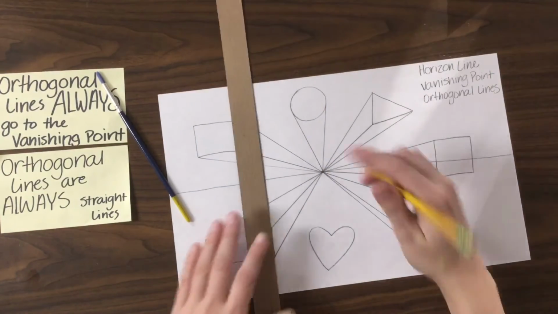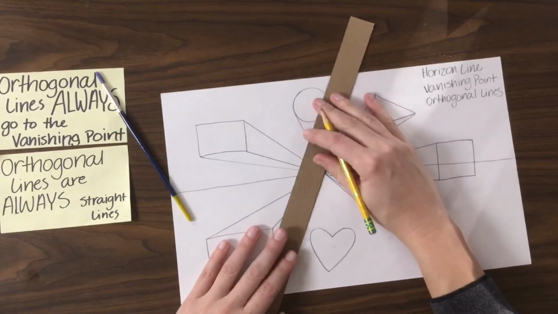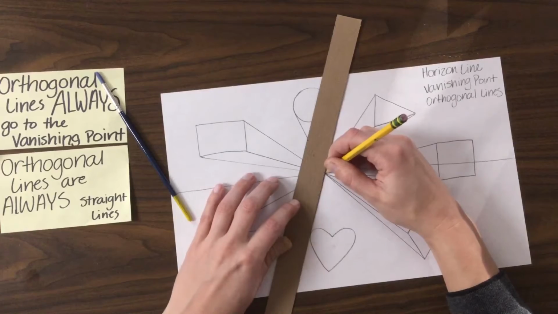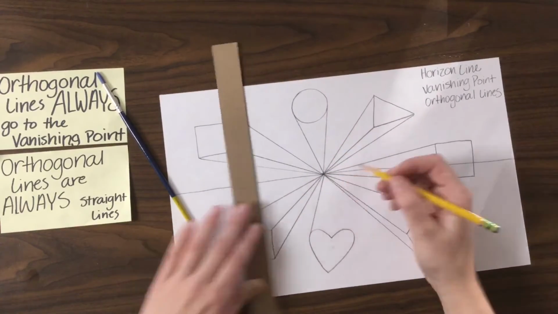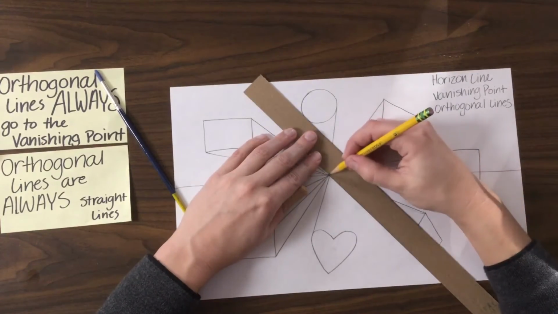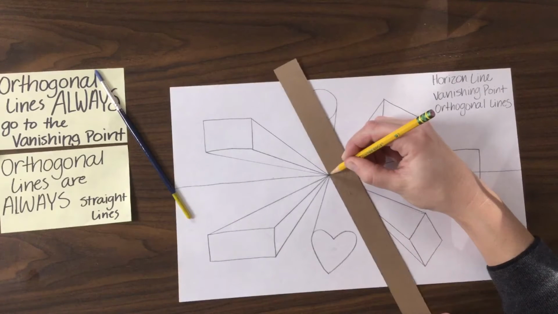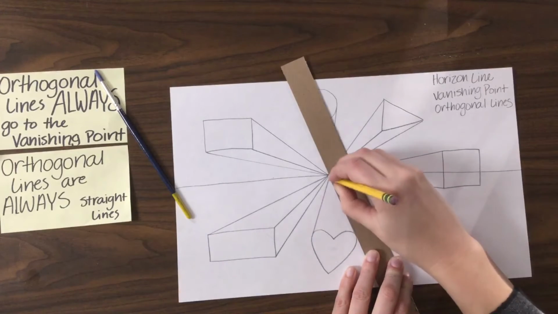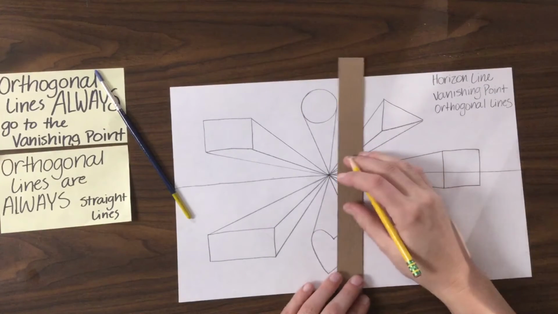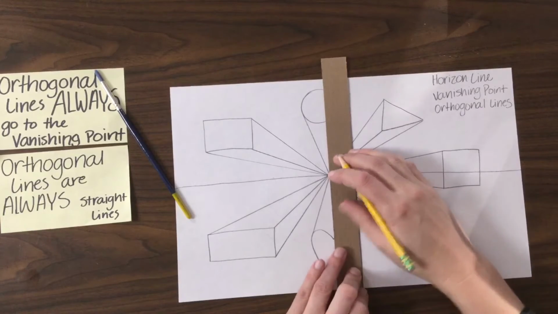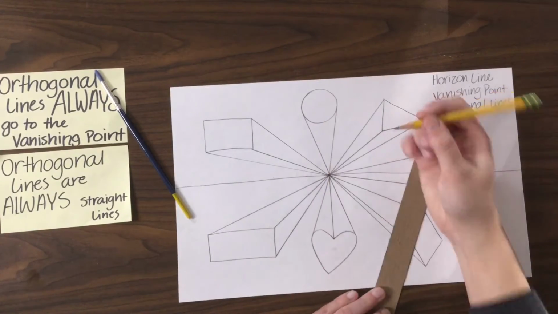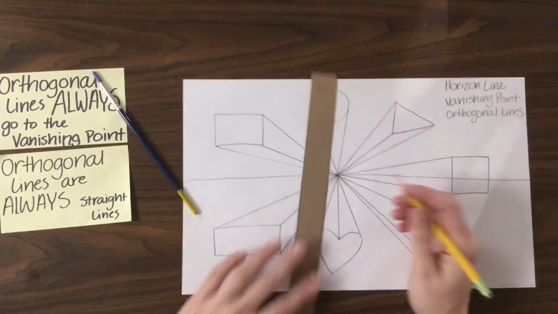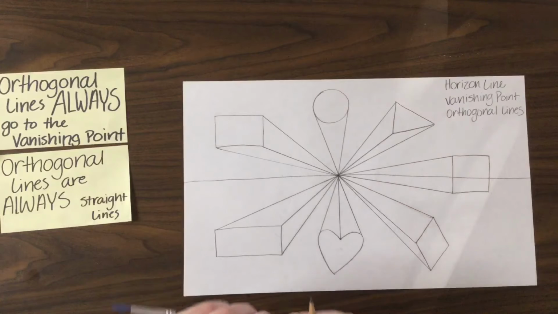There's one. The heart is the same. It's got some curves on it, but it also has some corners, some vertices. So here's my curved part, always to the vanishing point. And the other side. Now, a heart has a corner. It's just a corner that goes in. And we know that those corners attach. But this bottom corner right here, we would not trace that one because then it would draw a line through our shape. So now we're done with our orthogonal lines.